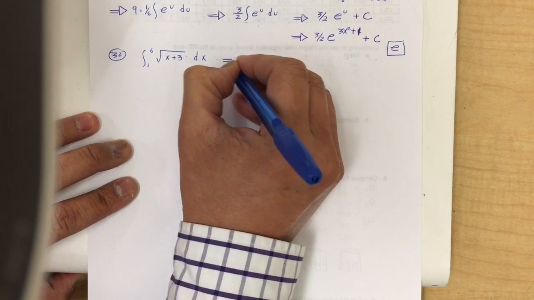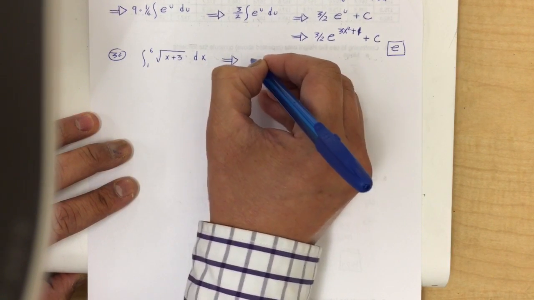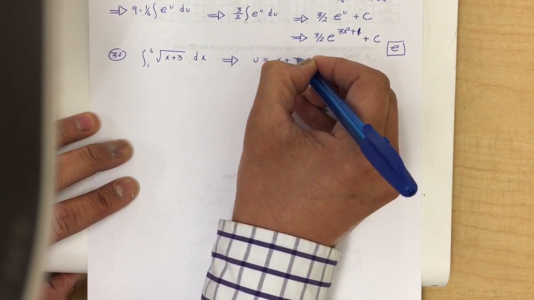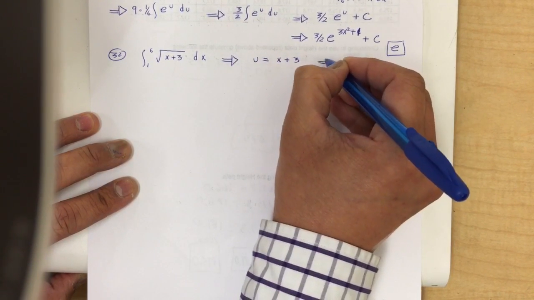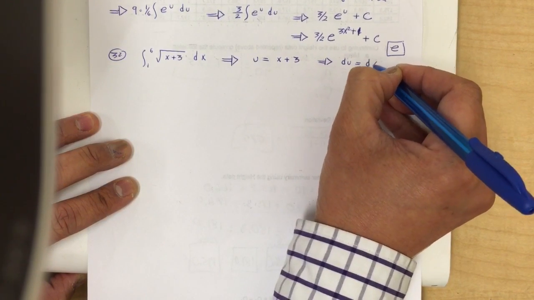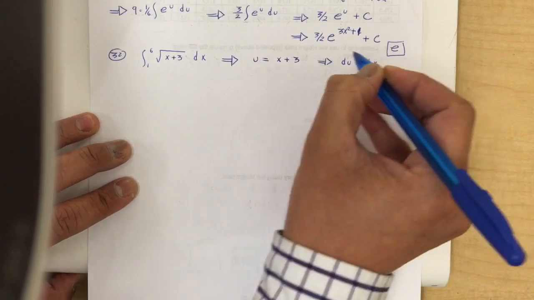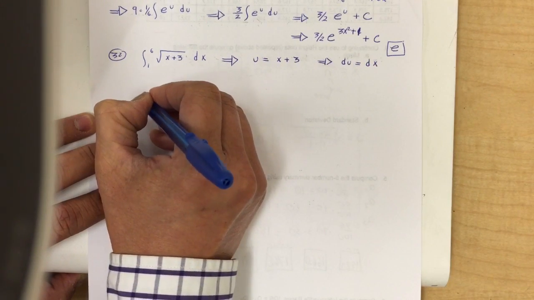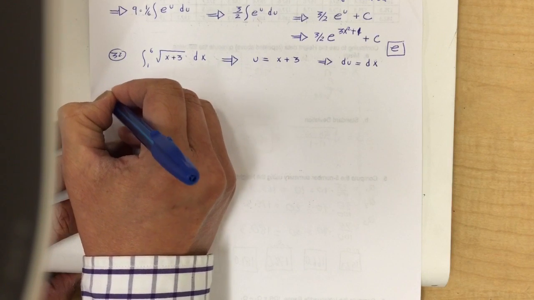So we will need to make a substitution. Let u equal x plus 3, then du will be dx, and now we make a substitution.